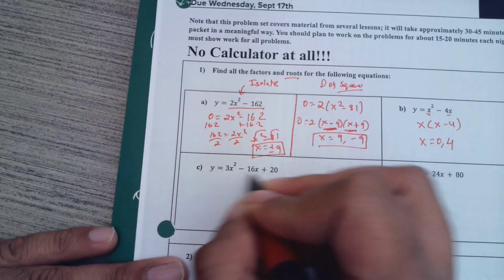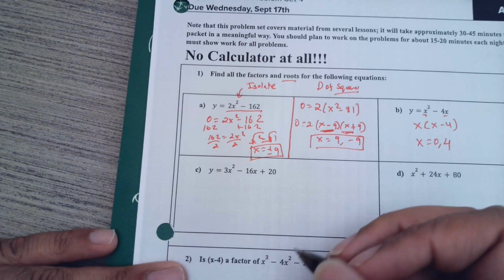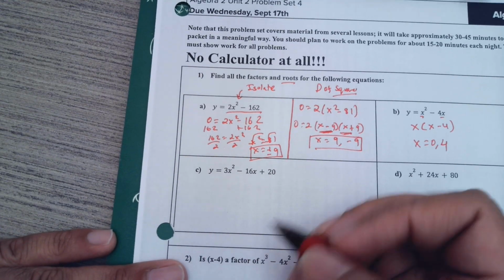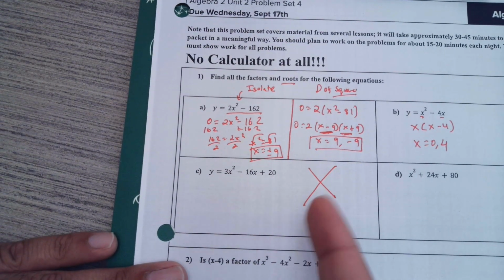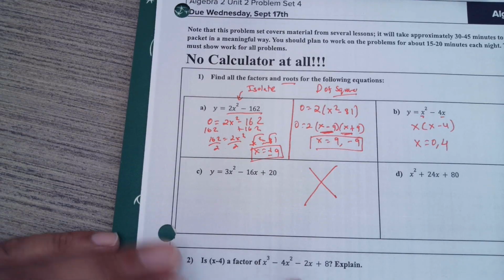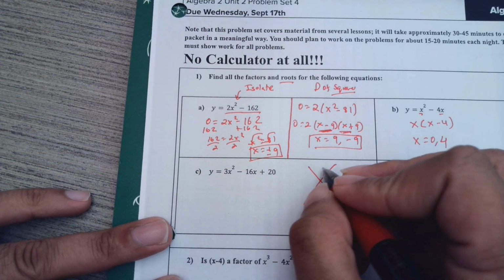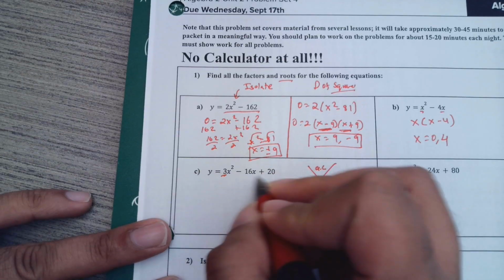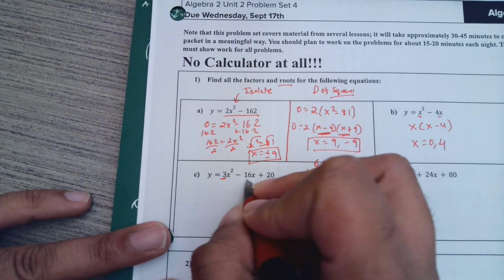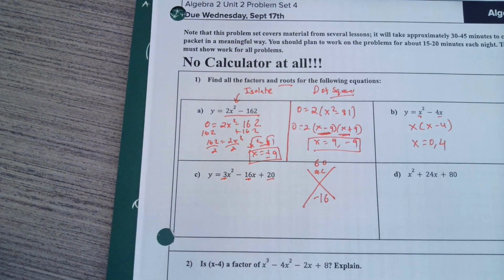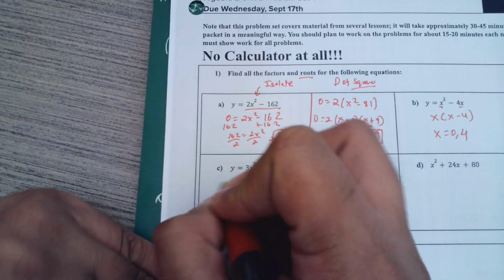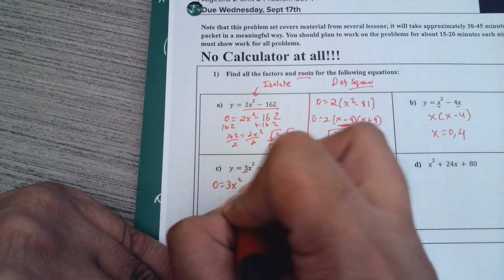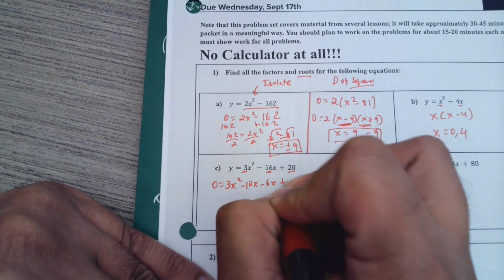Here, 3, 16, and 20 have nothing in common, and none of them have an x in them. So what we have to do is the diamond method, or the x method, for factoring. You find a times c, which is 60, and then negative 16. The question is, what factors of 60 get you negative 16? It's negative 10 and negative 6. So you write 0 equals 3x squared minus 10x minus 6x plus 20.